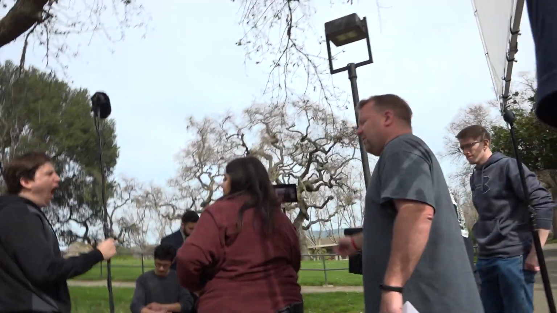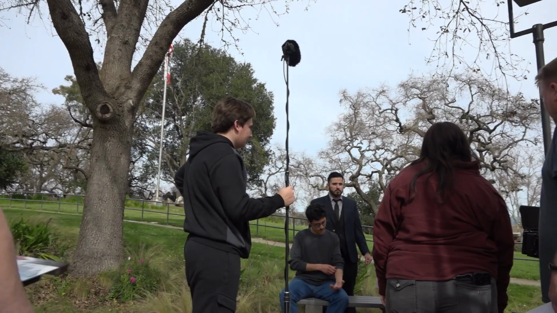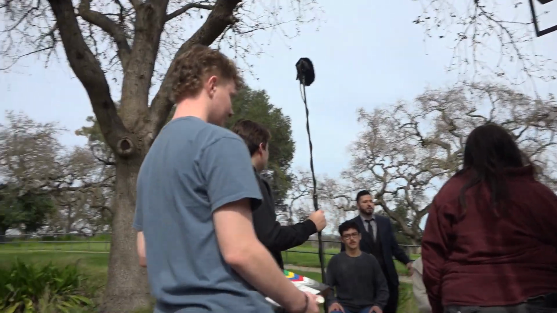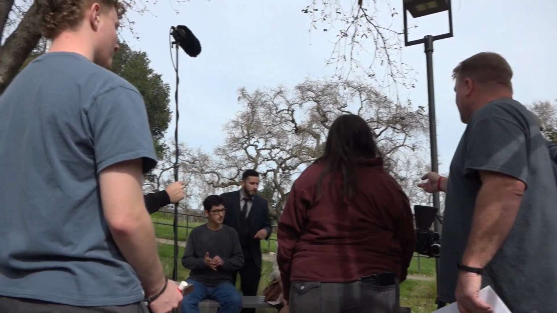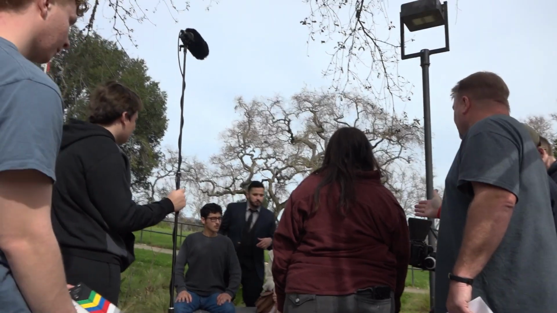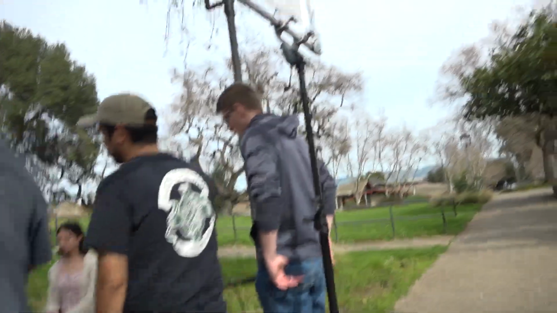Zoe, do you mind sitting on your mark? Zoe was doing her lines off camera, but they're going to have her sit on her mark in order to keep proper eye line, where the camera is and where Zoe is. So if you go behind, like now, that's a bad spot. You want to be there or even closer. All of that's good.